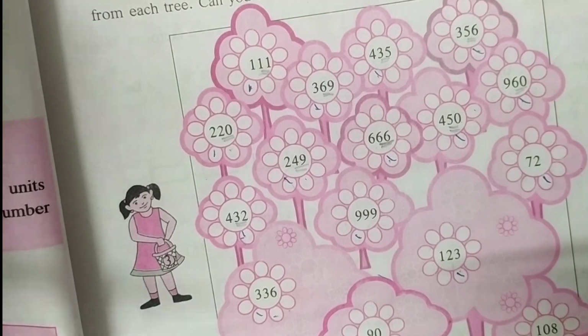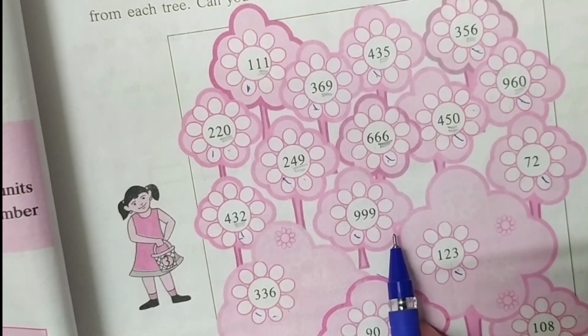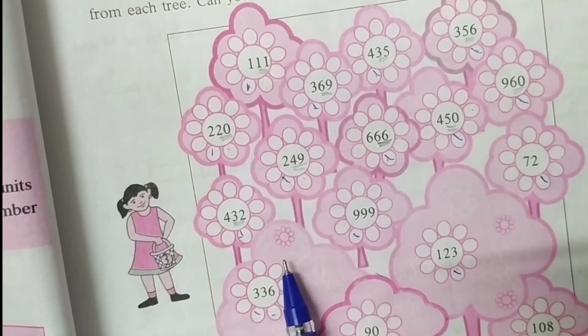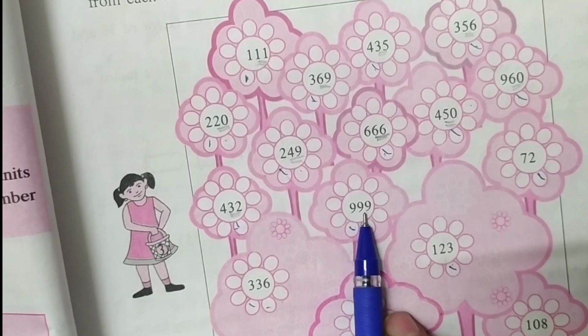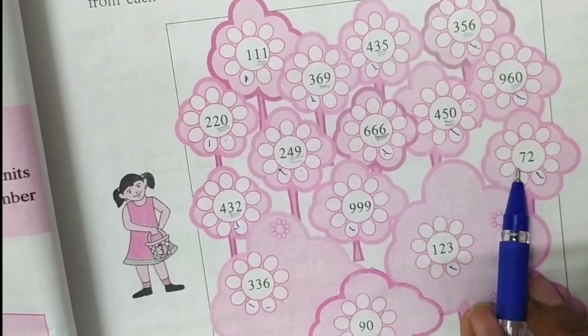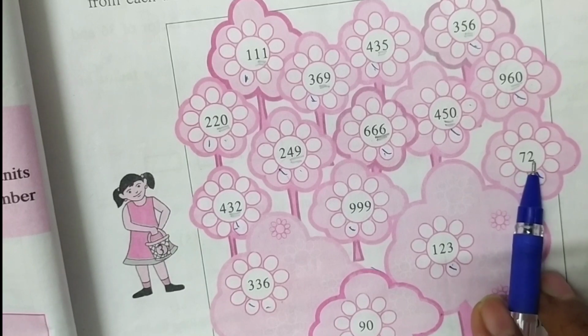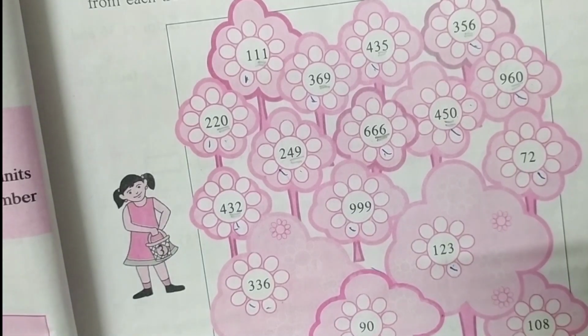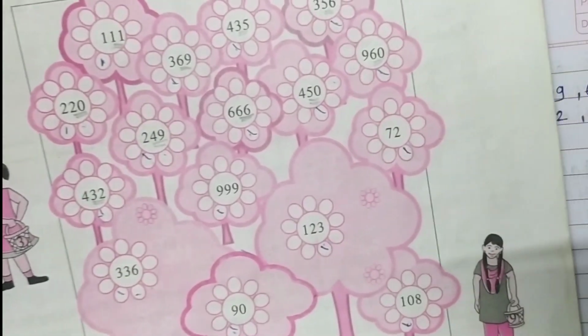Now the next flower is 999, and 99 is not divisible by 4, so we cannot get the flower from this tree. Next number is 72. 72 is divisible by 4, so we can get a flower from the number 72.